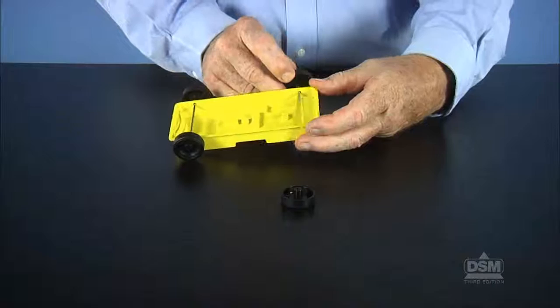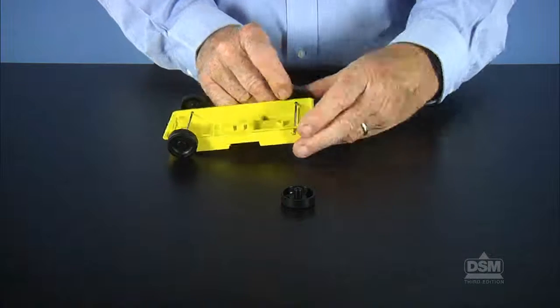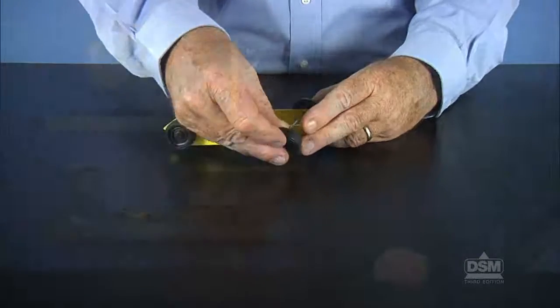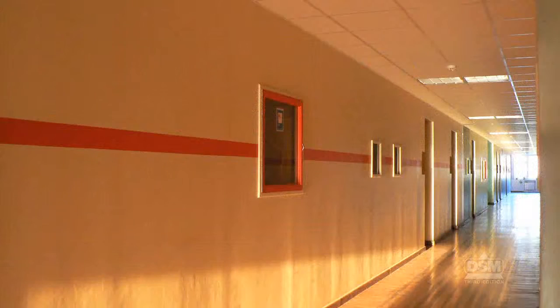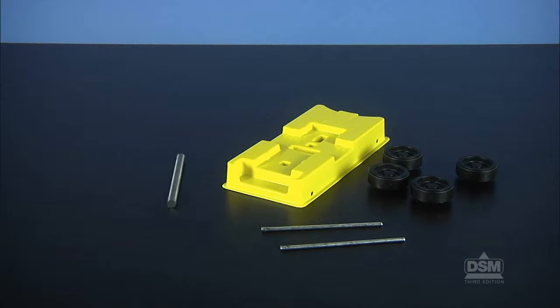Assemble the plastic carts by inserting the two metal axles into the holes in each cart and attaching the four wheels to the axles. Arrange for each team to work on a flat surface at least as big as a desktop. Uncarpeted hallways are excellent work sites for this activity. Each team of 2 students will need a plastic cart, a rod magnet, a large magnet, and a dot.